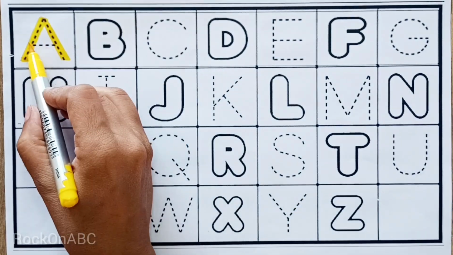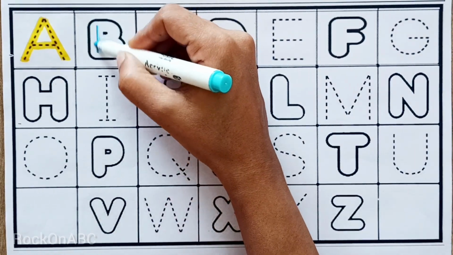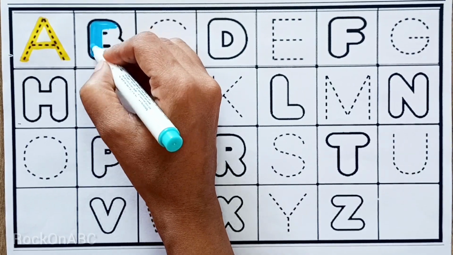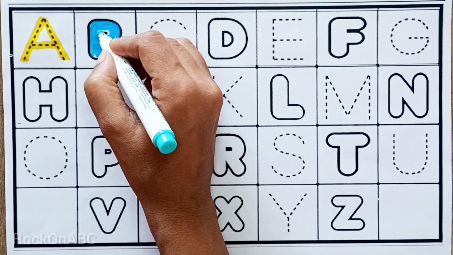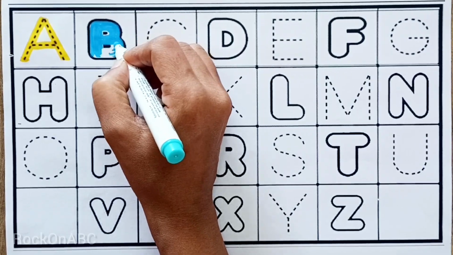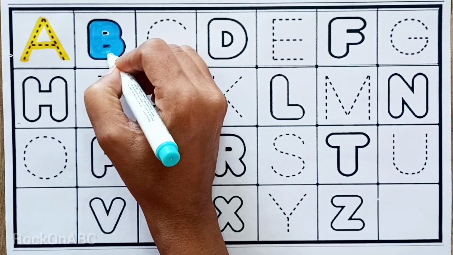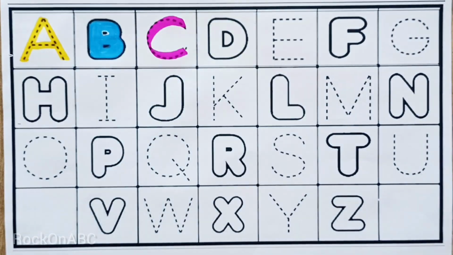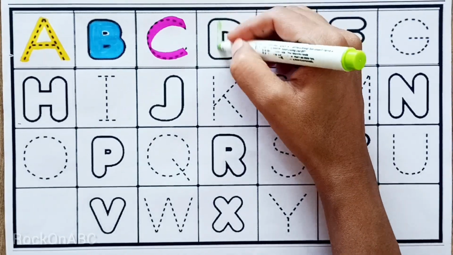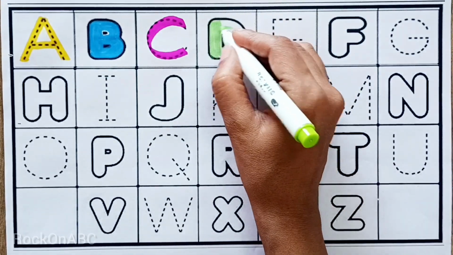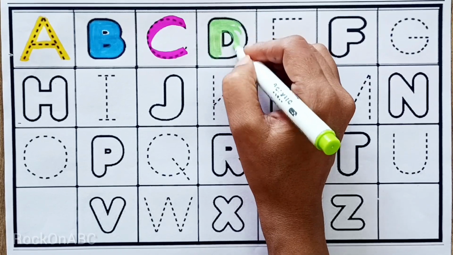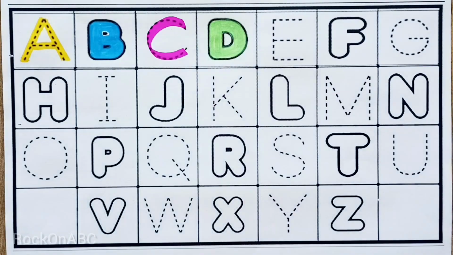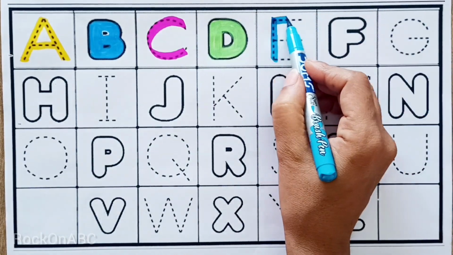A for aeroplane. B for banana. C for caterpillar. D for doctor. E for egg.